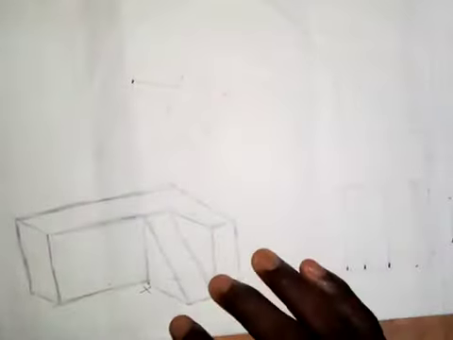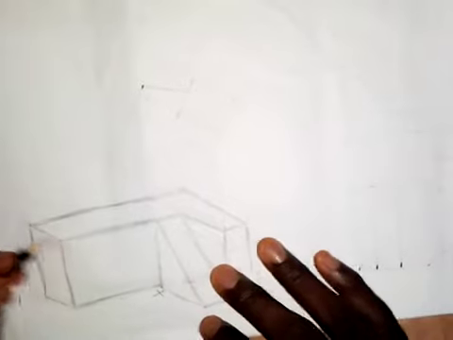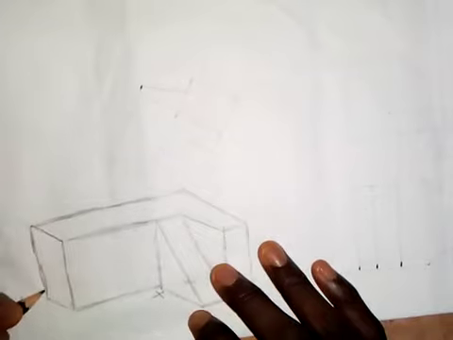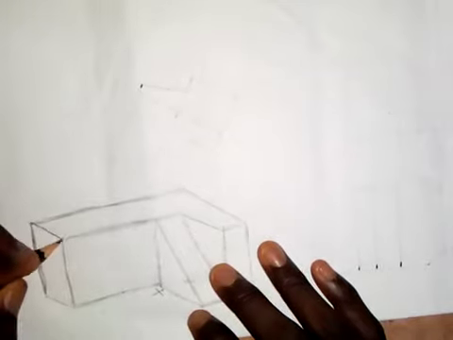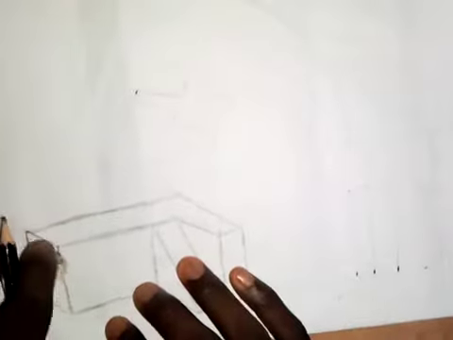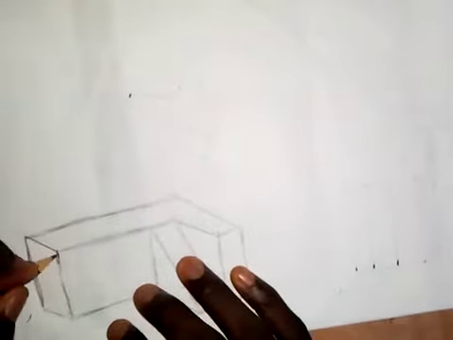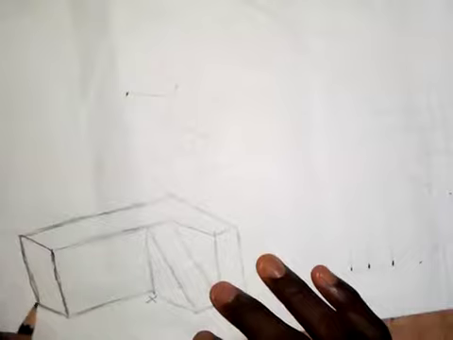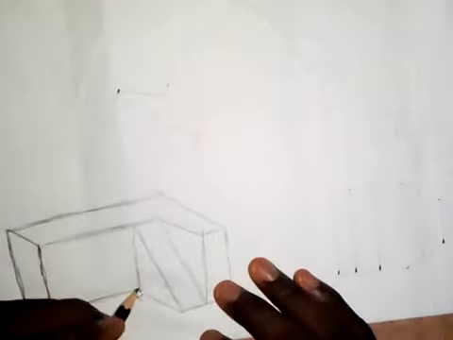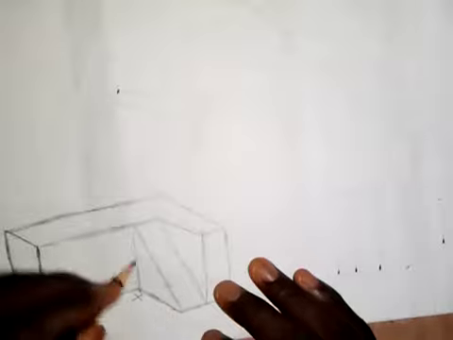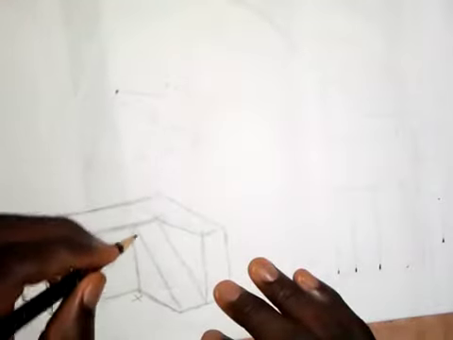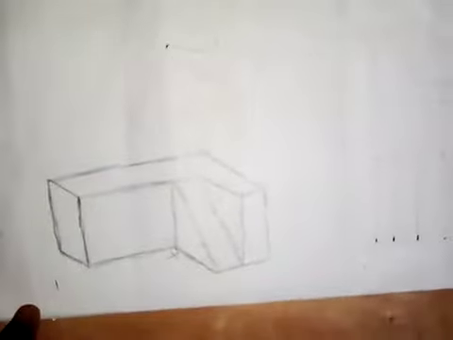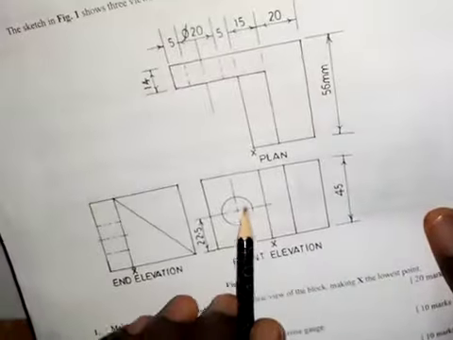Okay, so looking at what we have here, we have the shape in place. So let me make it a little bit darker. So look at this now. This is the shape, but we are not done. There is a circle here.